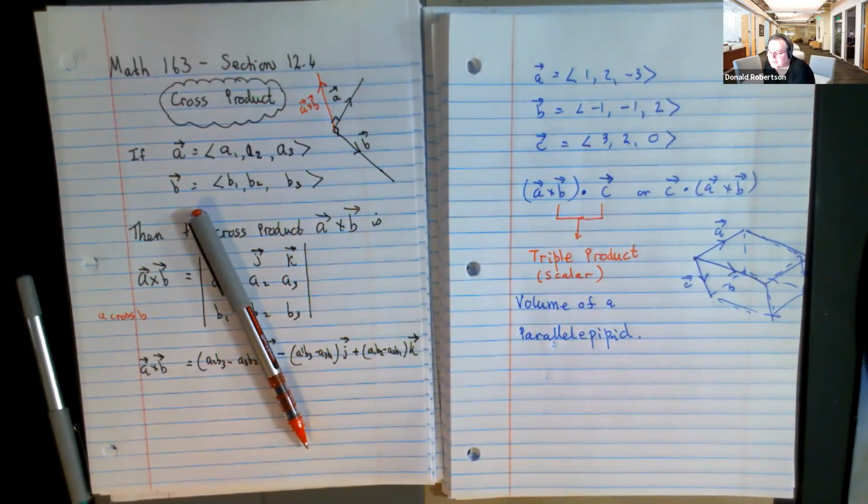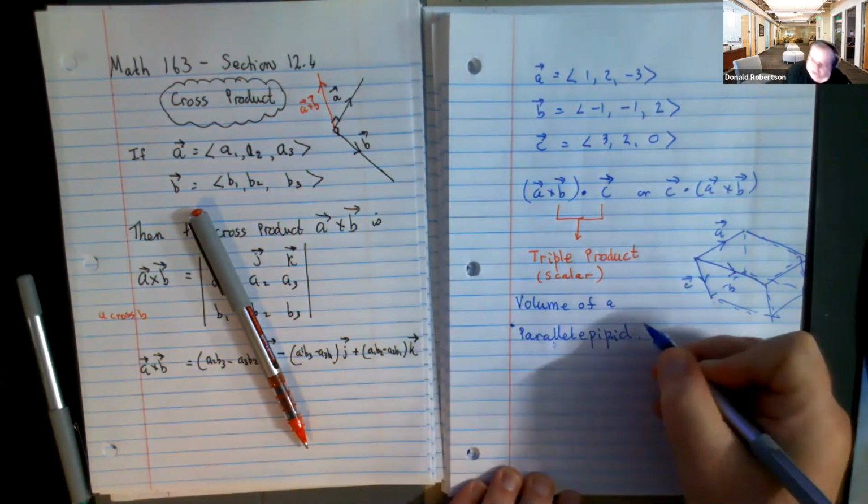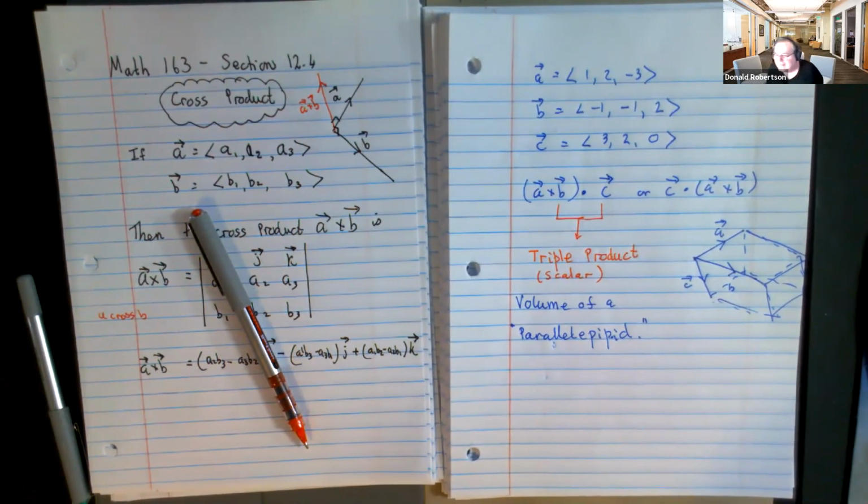It's called a parallelepiped. Oh, come on, is that not a cool name for something? That should have been the name of a pixie or an elf. And here's my elf friend, parallelepiped.